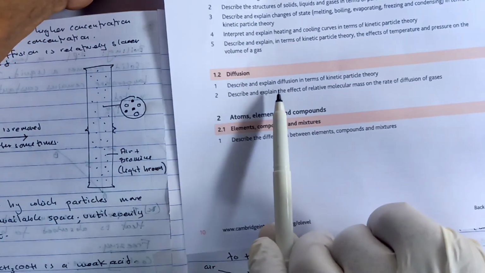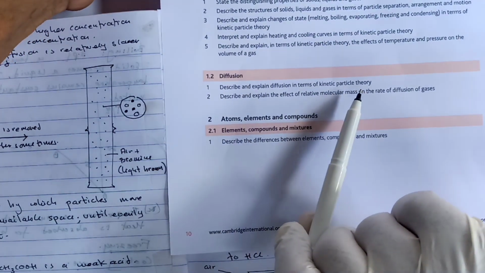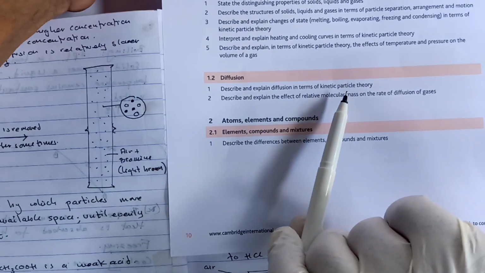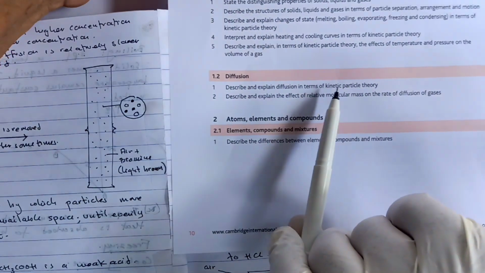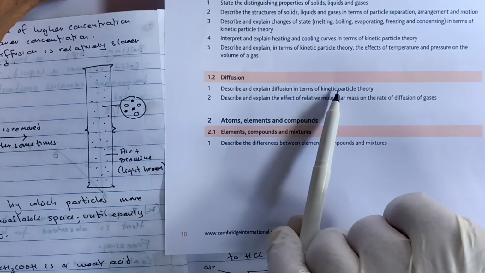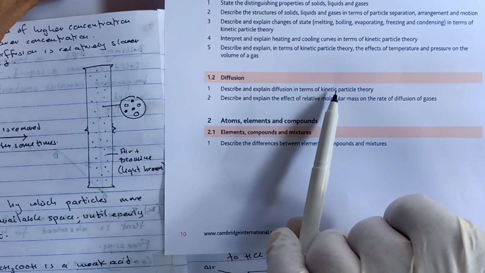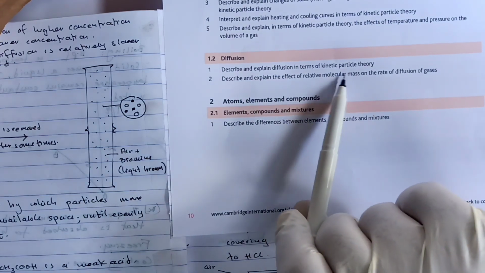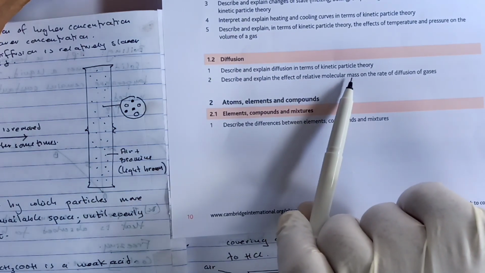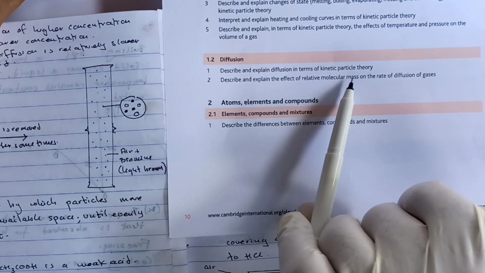Now, explain the diffusion in terms of kinetic particle theory, why it happens. Kinetic means the energy they possess, and this is also the mass of the particles which are diffusing.